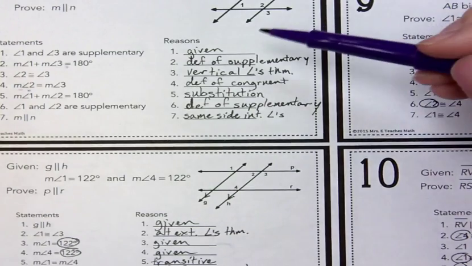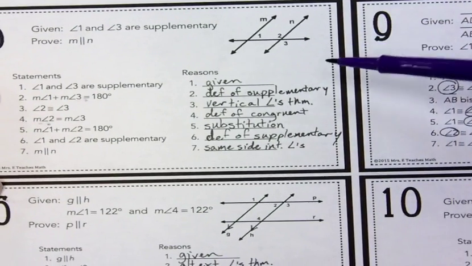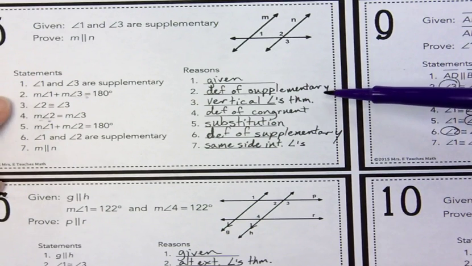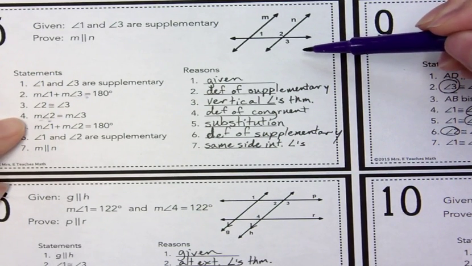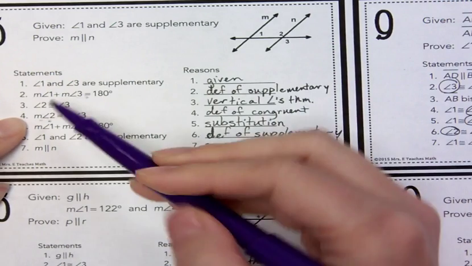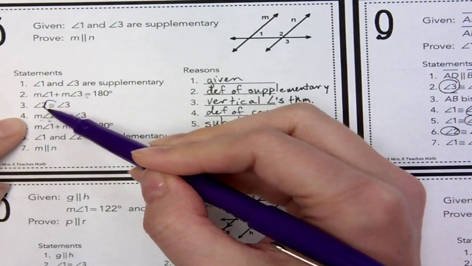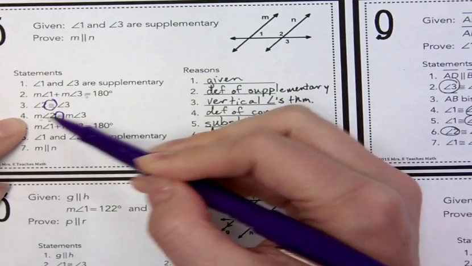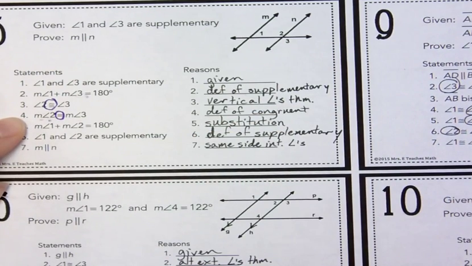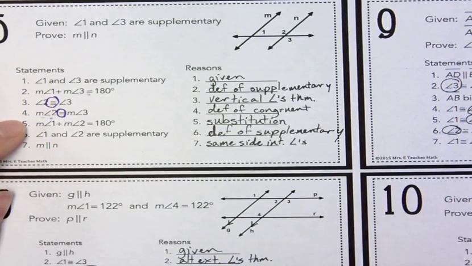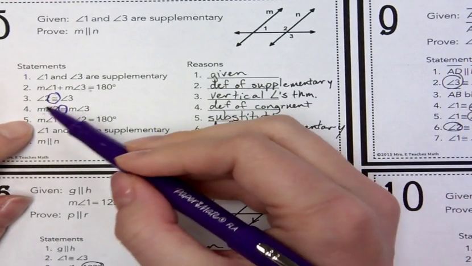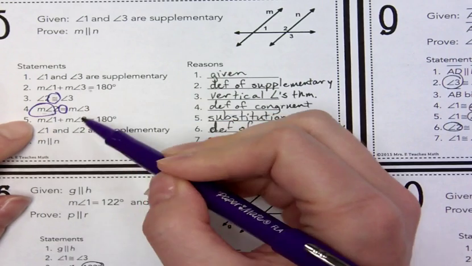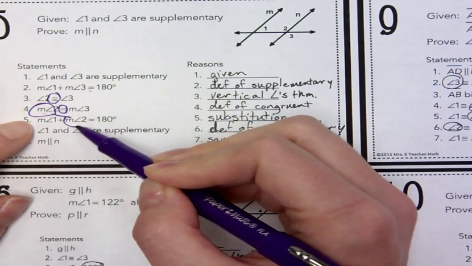Okay. So 5, we start out with supplementary and then we define it. Then we have some vertical angles. 2 and 3 are vertical. And then definition of congruent, so if you don't know yet, just remember if only the sign and the symbols change, it's just congruent. And then we substitute in just angle 2 for angle 3. Can anyone tell me why that was substitution, not transitive?